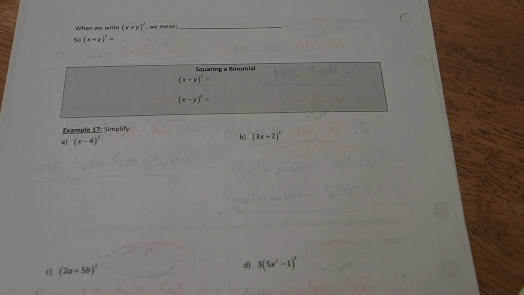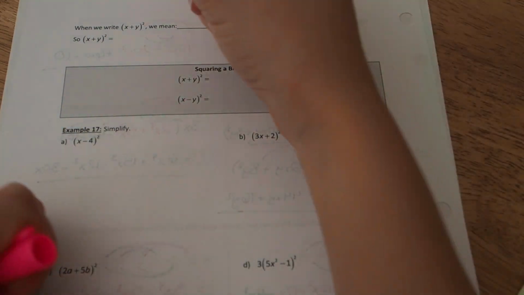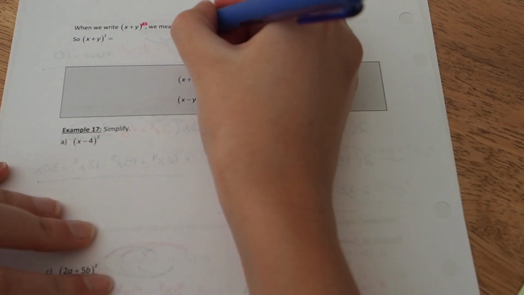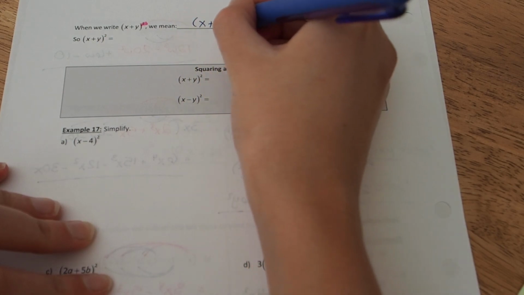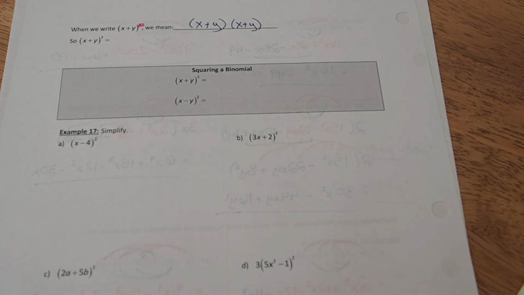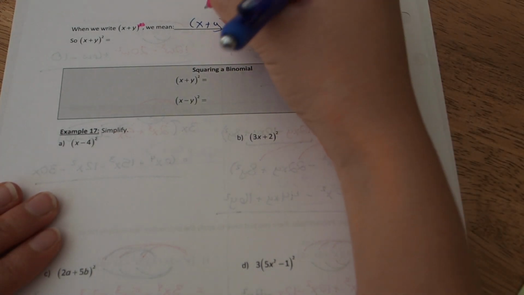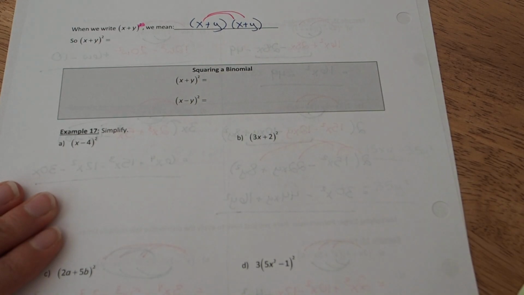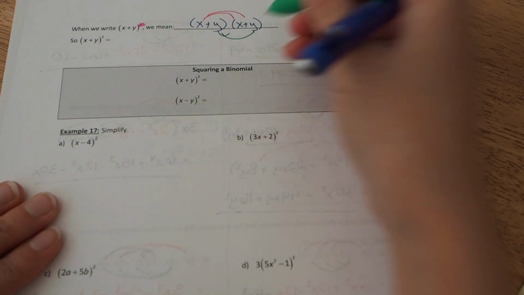Okay. When I write something like x plus y squared, we mean x plus y times itself. When I square something, I mean multiplying it by itself. So I mean x plus y times x plus y. If I'm going to simplify this, then I need to make sure that I do all 4 of the distributes.